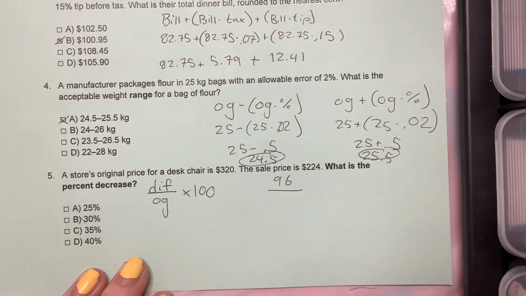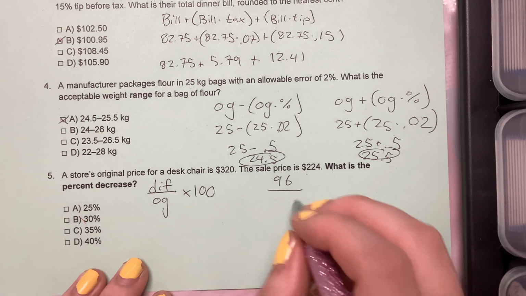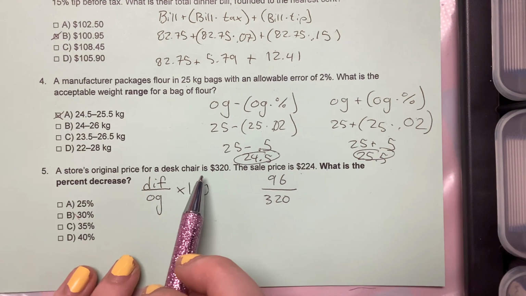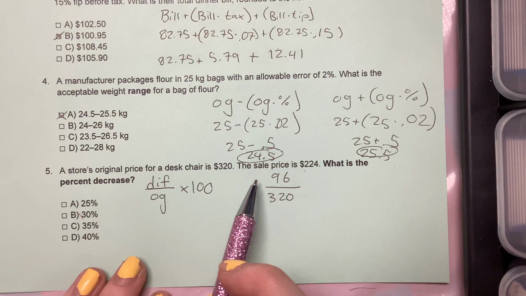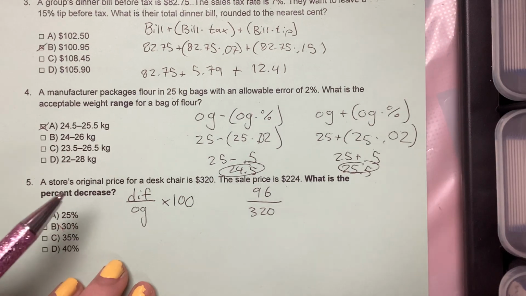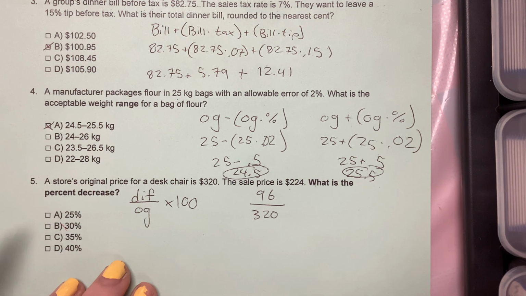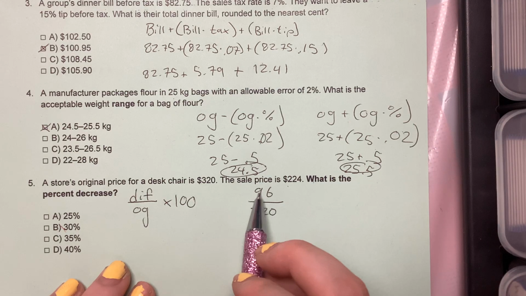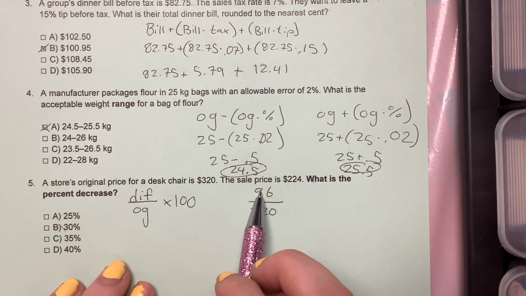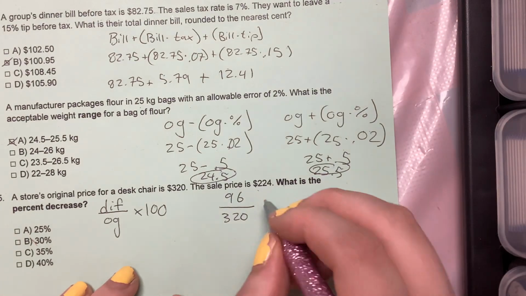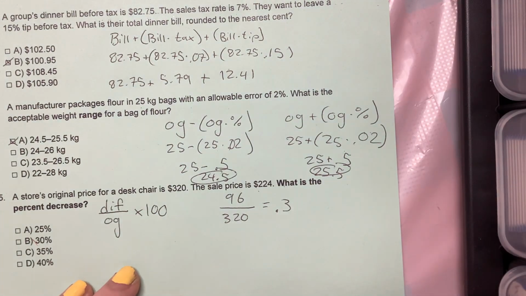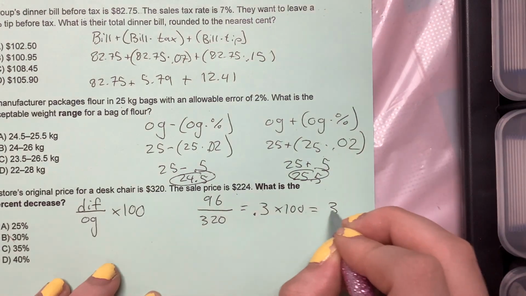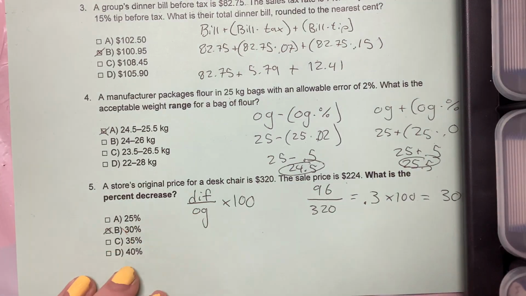Divided by the original. You start at 320. Typically, it's just the one that's listed first, or if it says it starts at, or it's from, or the original price is, that means it's the original, okay? Now we take 96 divided by 320. Please don't take 320 divided by 96. 96 is at the top, so you have to start with that. 96 divided by 320. That gets you 0.3. Last step, multiply it by 100, and that will get you 30. 30%, B.